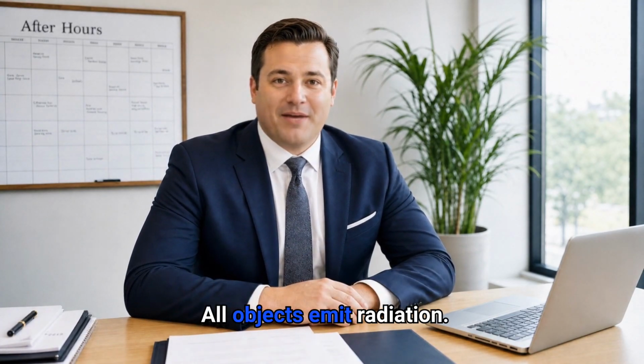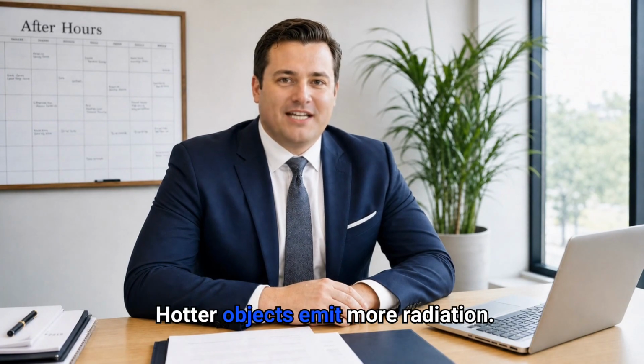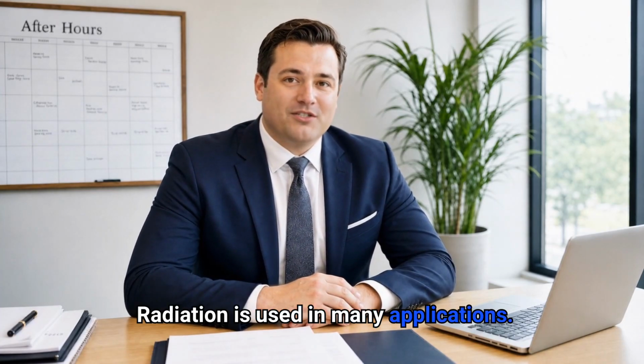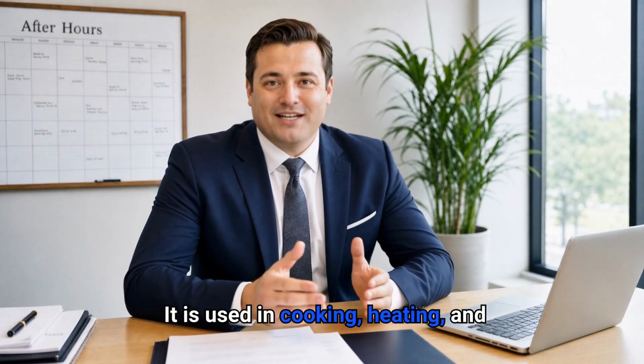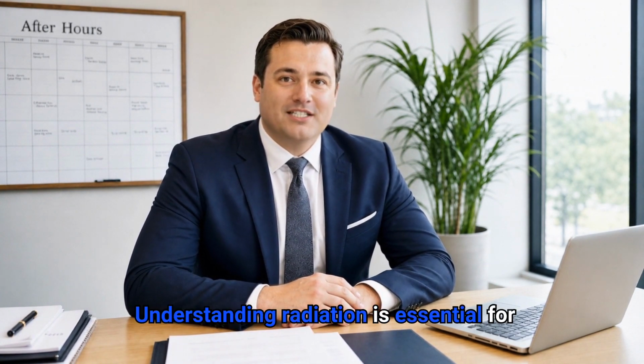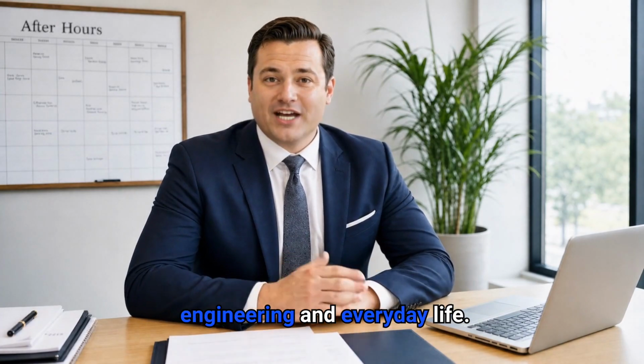All objects emit radiation. Hotter objects emit more radiation. Radiation is used in many applications. It is used in cooking, heating, and communication. Understanding radiation is essential for engineering and everyday life.